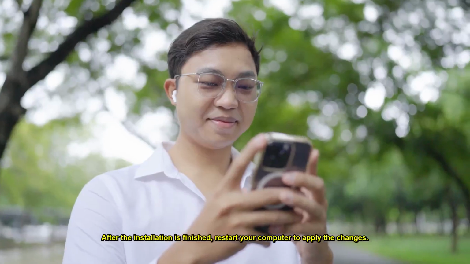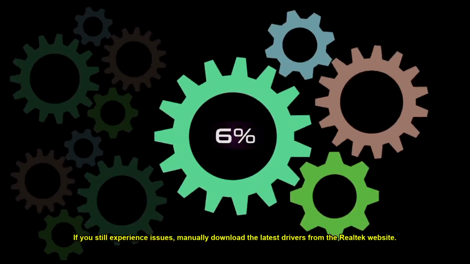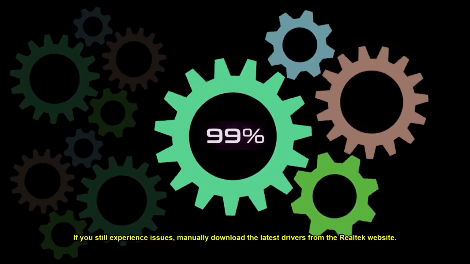After the installation is finished, restart your computer to apply the changes. Once your PC has rebooted, test your audio to verify that the drivers are working correctly. If you still experience issues, manually download the latest drivers from the Realtek website.